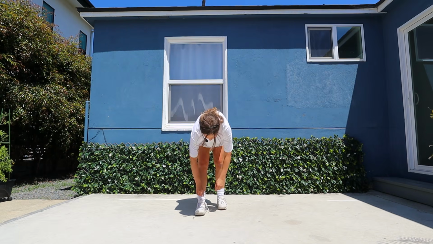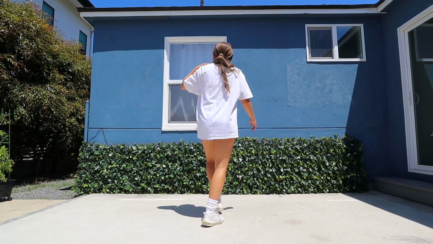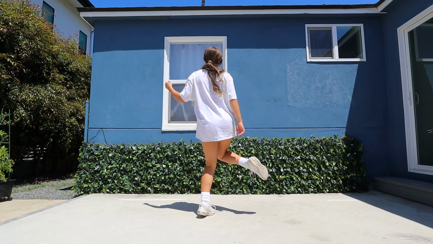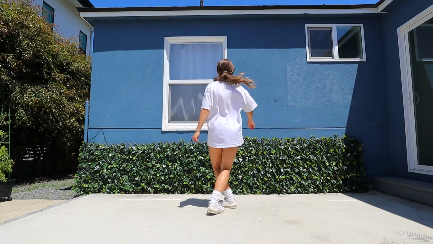Now let's add that on to our Charleston and work on combining the two. Oh, my shoe's untied. The way that we're going to combine the two, we're going to do 2 Charleston. I'll face the back so you can see. So starting with our right leg back, we're going to go and 1 and 2.